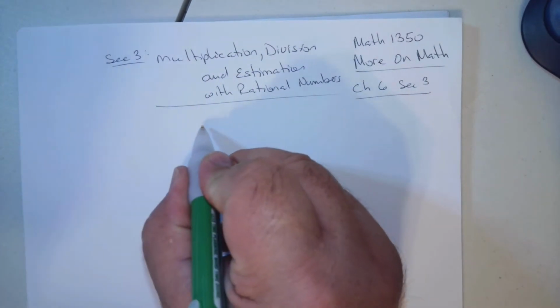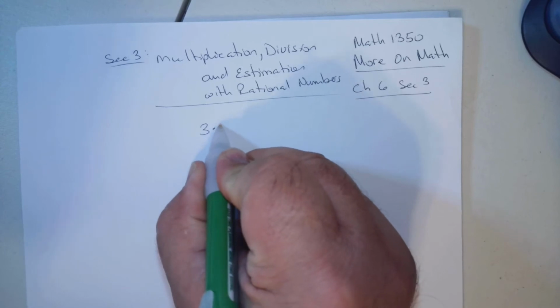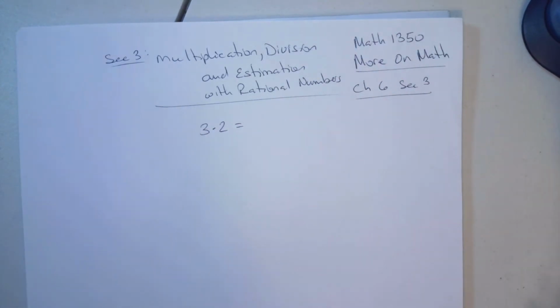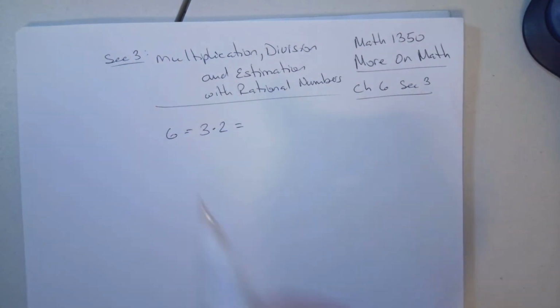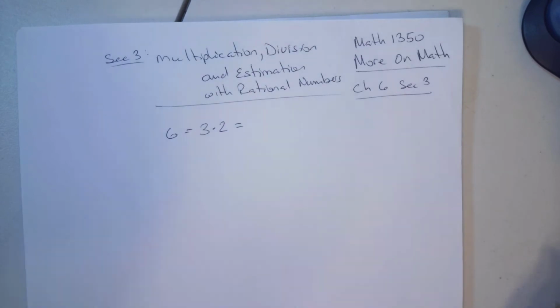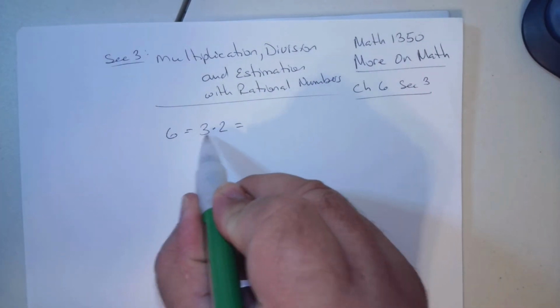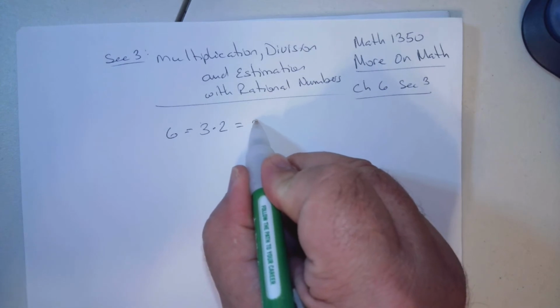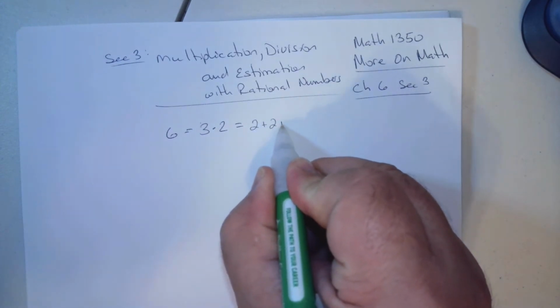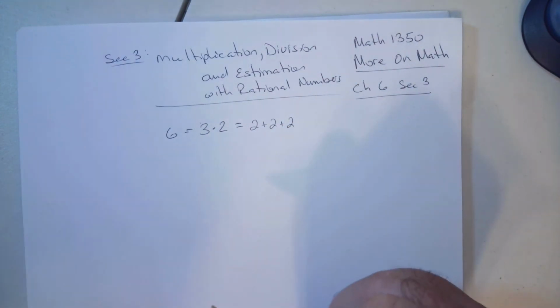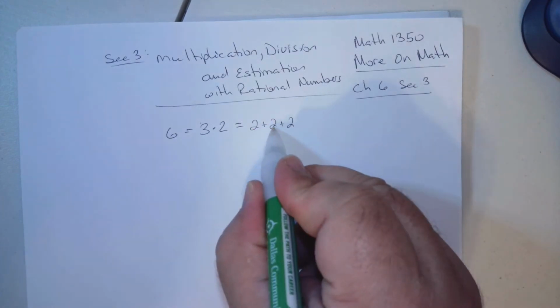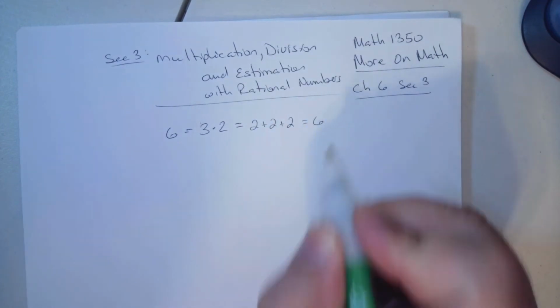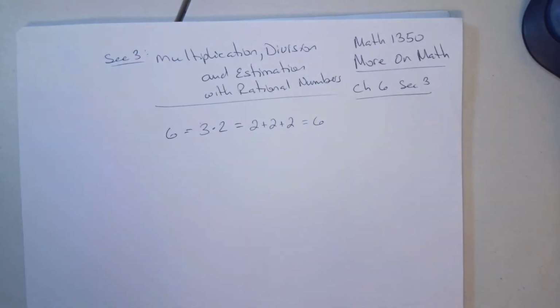First off, remember, what does 3 times 2 mean? Not what it is. We all know it's 6. But what does it mean? What does multiplication really mean? What multiplication really means is 3 times 2: 3 2's. So we add 3 2's. 2 plus 2 is 4, plus 2 is 6. So that's what multiplication means.